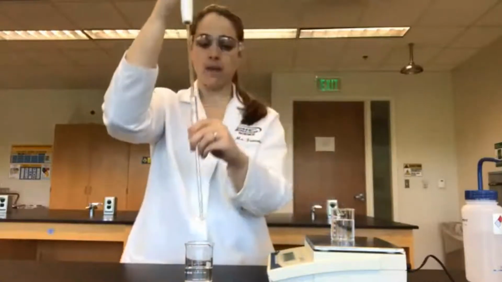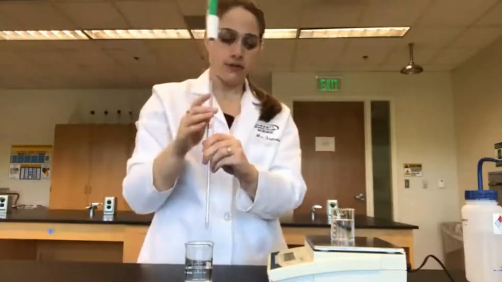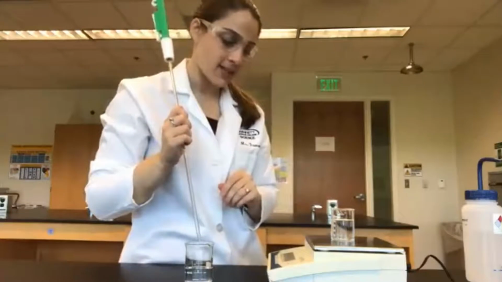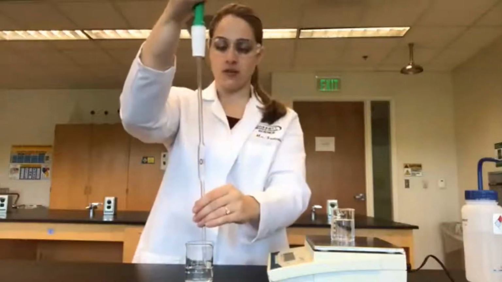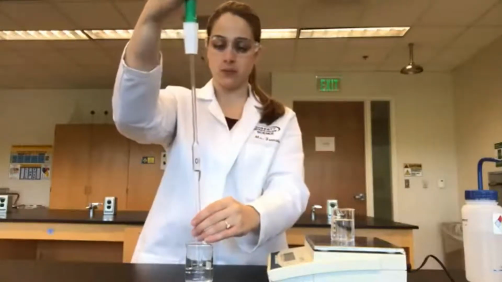Okay. After 40 milliliters, our mass is 68.33 grams. And we have one more addition of 10 milliliters to go.